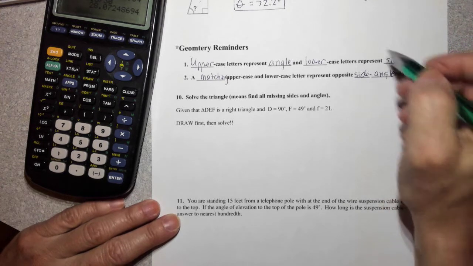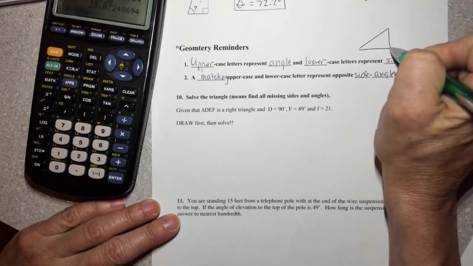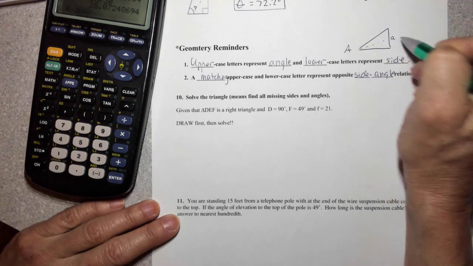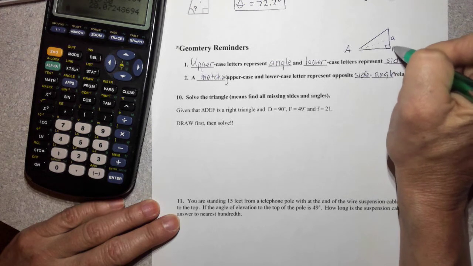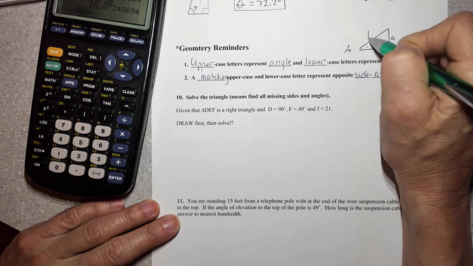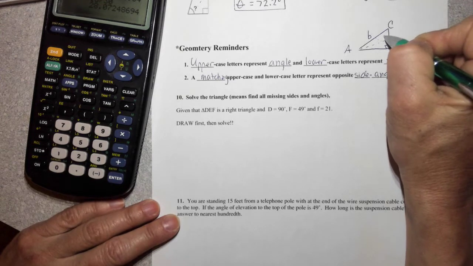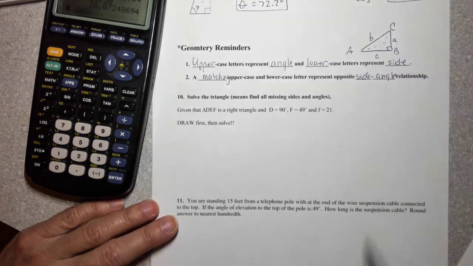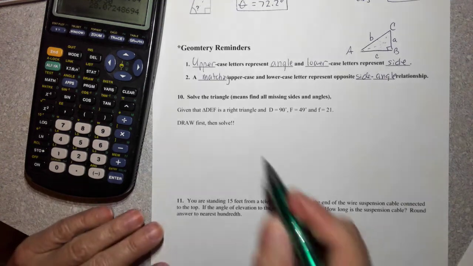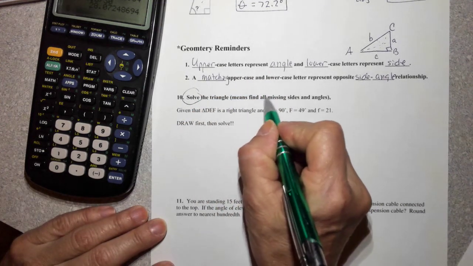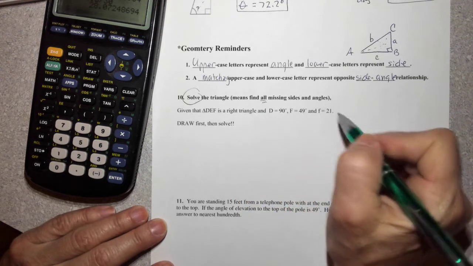So what that is telling you is if I have a triangle where this is angle A, across from that is going to be little a. If this is angle B, then across from that is going to be little side b. And then this would be angle C, and across from that is going to be little side c. So here, this verb, solve the triangle, means find all the missing sides and angles.